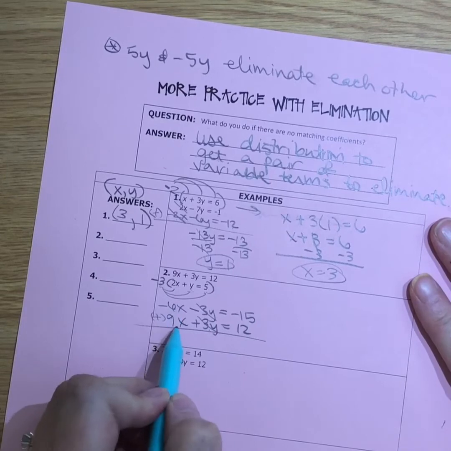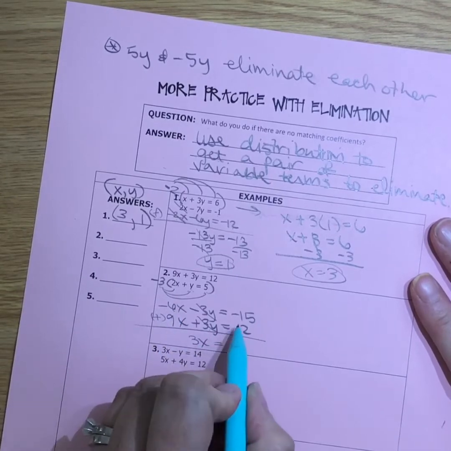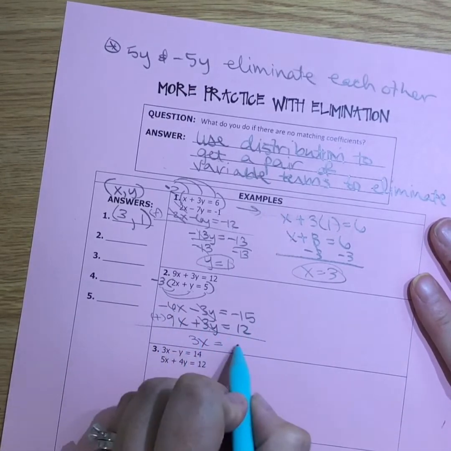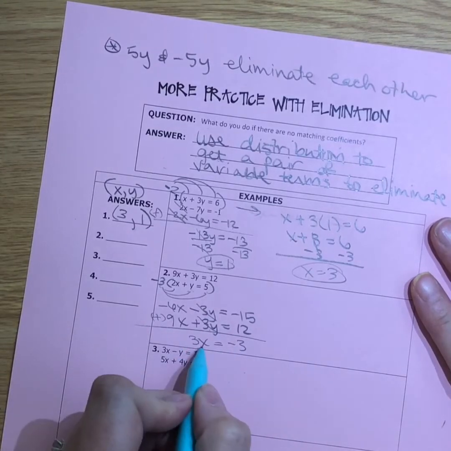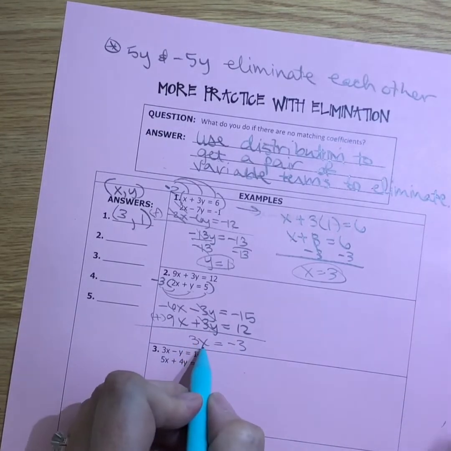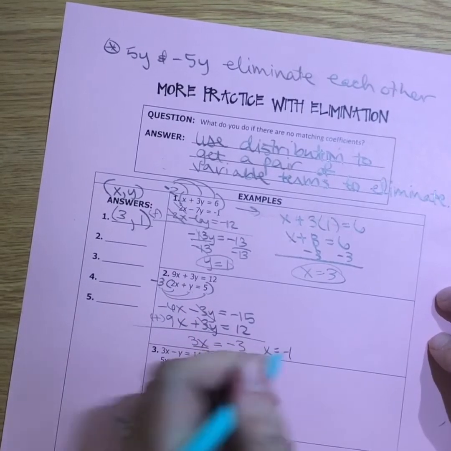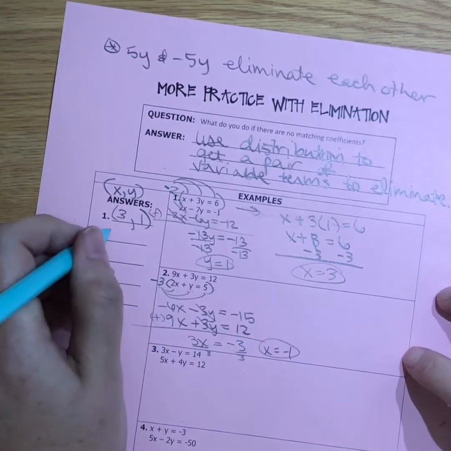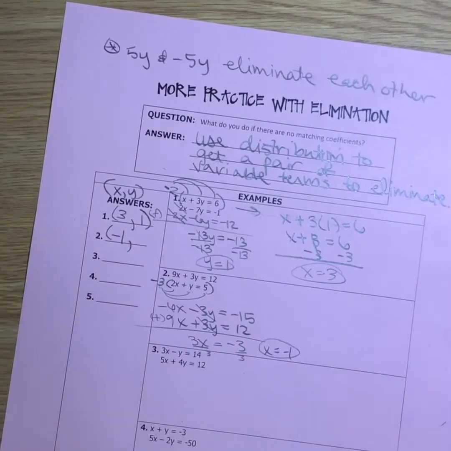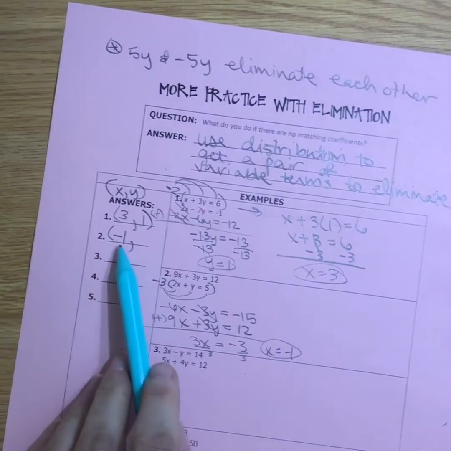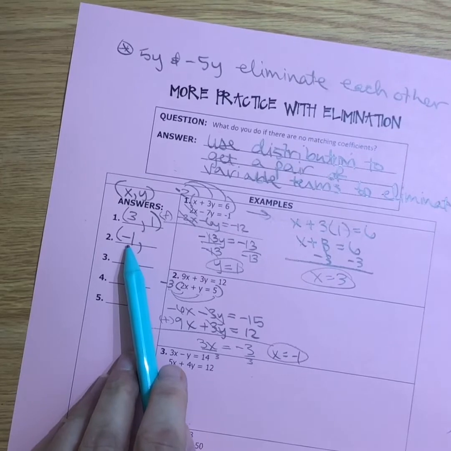So negative 6x and 9x is 3x equals, well, negative 15 plus 12 is negative 3. Mental math, you divide by 3, x is negative 1. Since that's our first coordinate, that's our first coordinate in our answer.